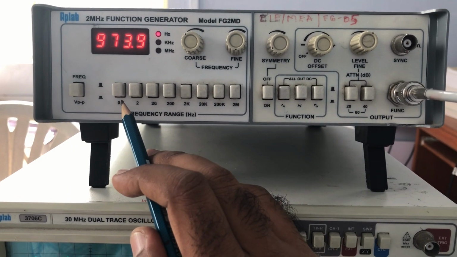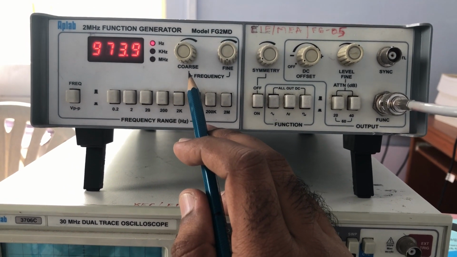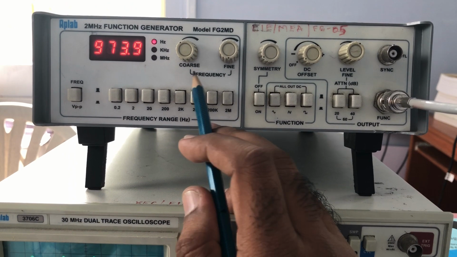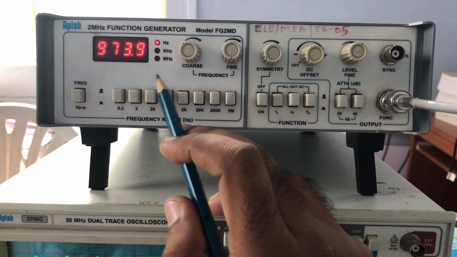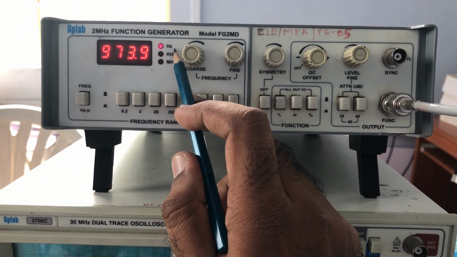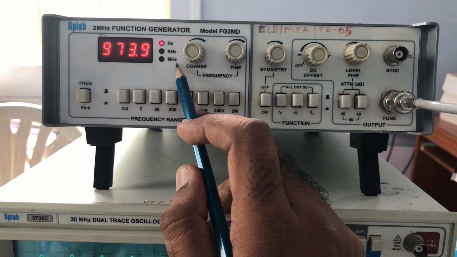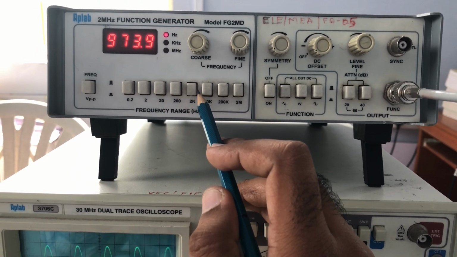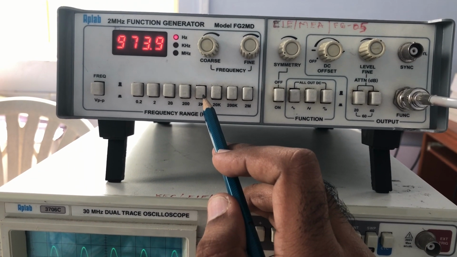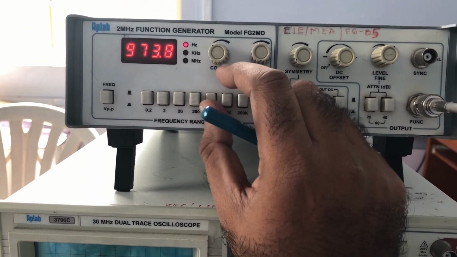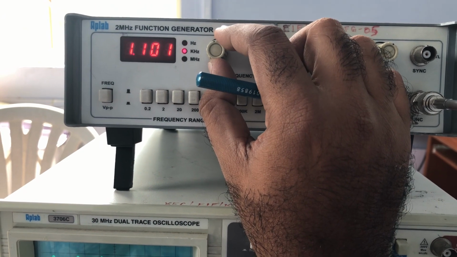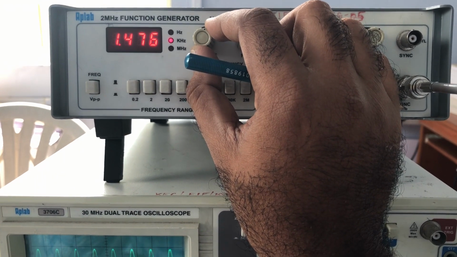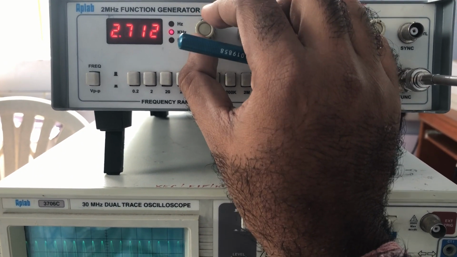Here we can adjust the frequency in coarse. Coarse means high and fine means very minute. This selector represents whether the frequency is in hertz, kilohertz or megahertz. Initially the 2 kilohertz button is selected, so we can increase up to a maximum of 2 kilohertz. I am varying the frequency here.